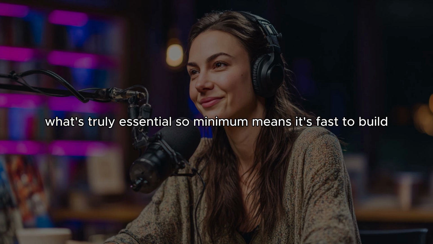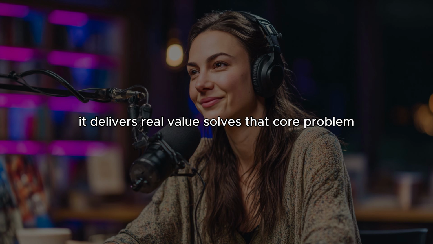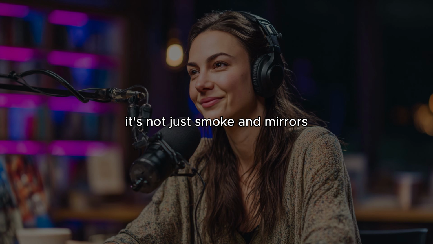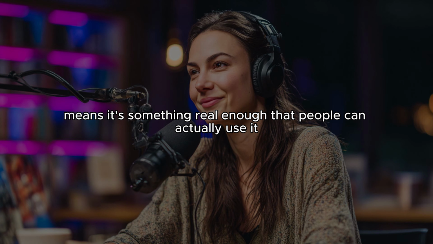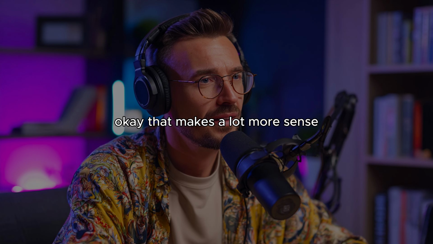So minimum means it's fast to build, low initial investment. Viable means it actually works. It delivers real value, solves that core problem. It's not just smoke and mirrors. And product means it's something real enough that people can actually use it, interact with it, get it out of your head and into their hands. Okay, that makes a lot more sense.